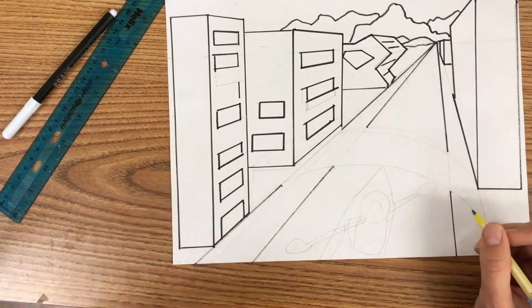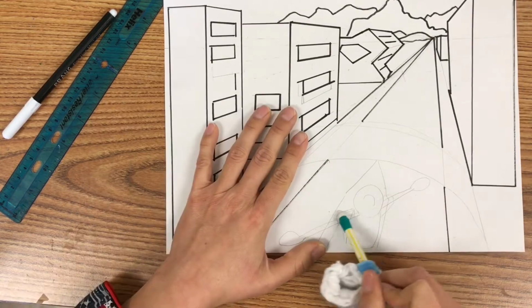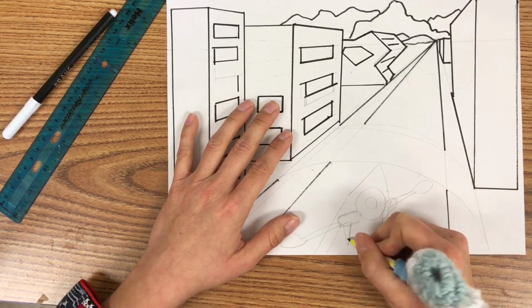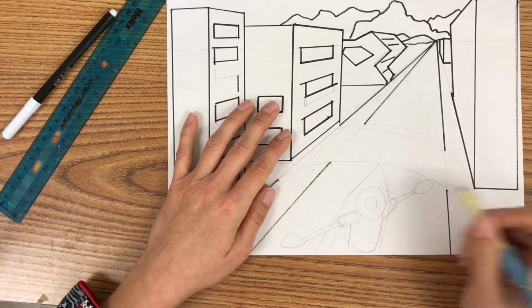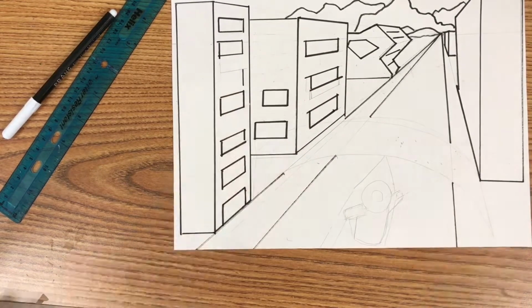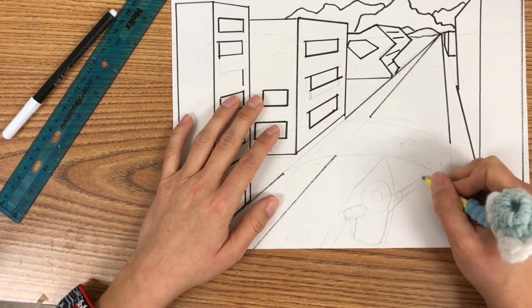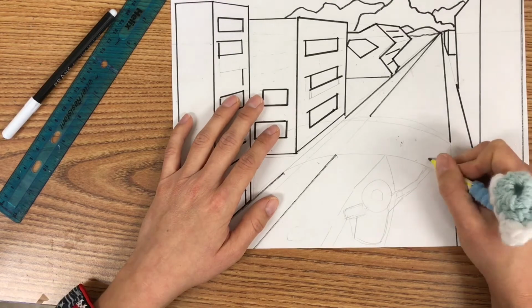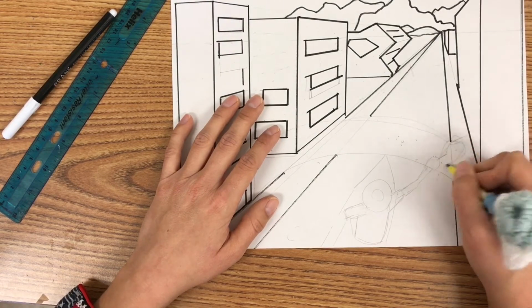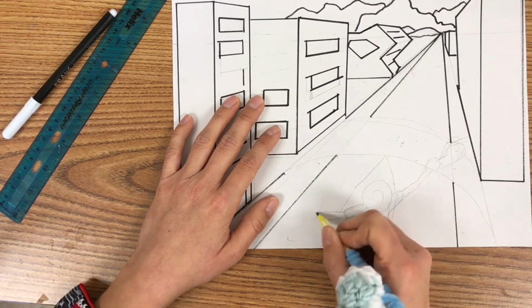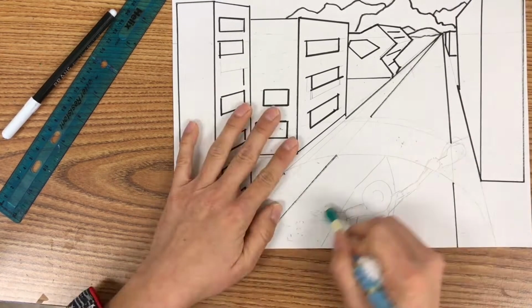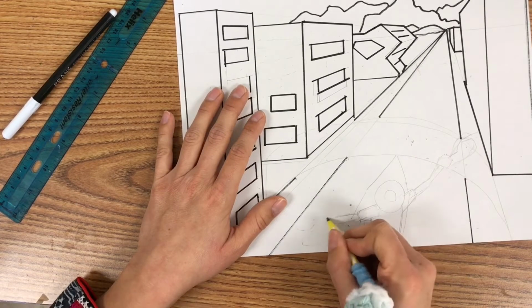I am going to be inspired by kayaking because I love to go kayaking. So instead of this being a road, I'm going to turn it into a river. It's almost like Venice, where they have all different bodies of water that go through the city. This city is from my own imagination, so I can make it whatever I would like.